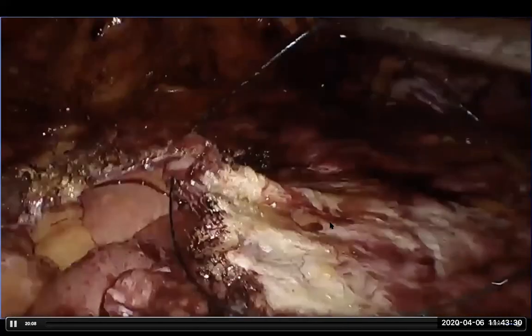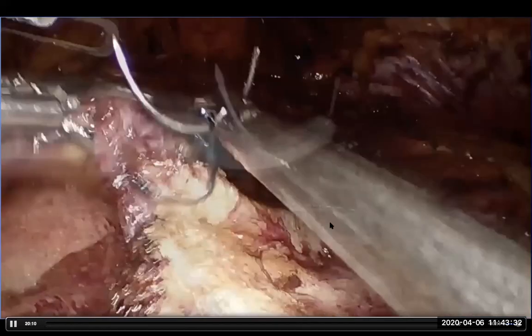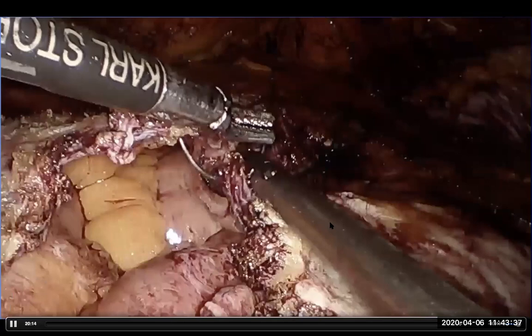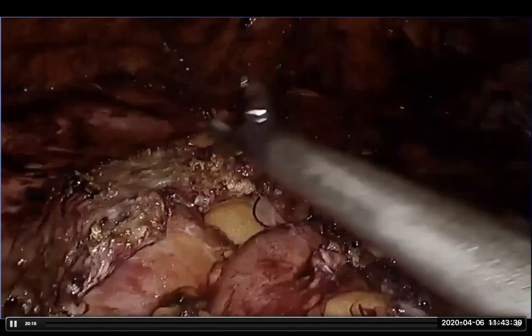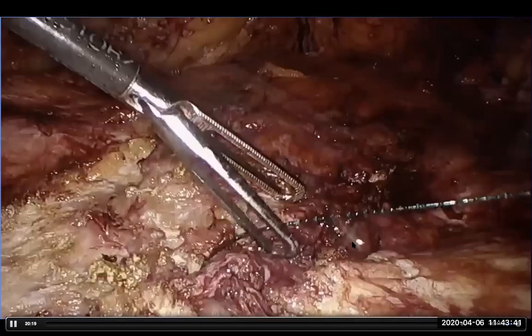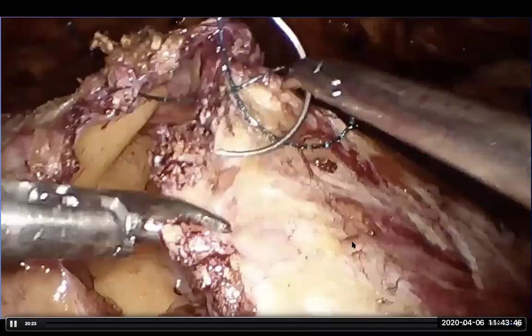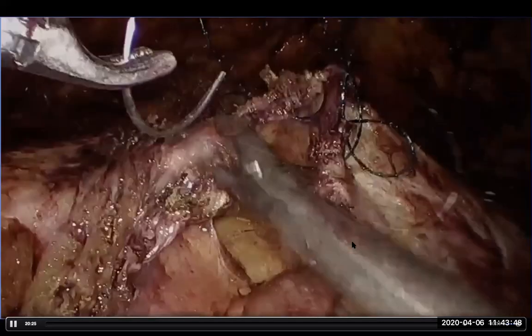Once the TAR is done, you close the peritoneum. This is the same step as in the Rives-Stoppa, except that typically the peritoneal closure is much longer.